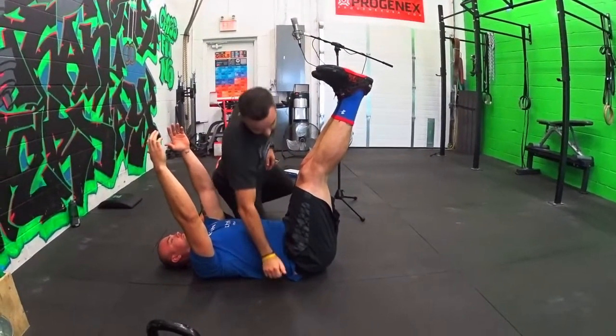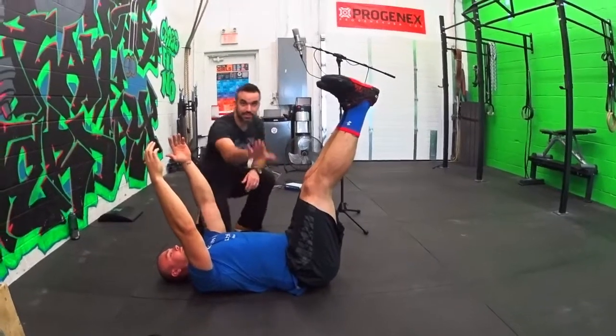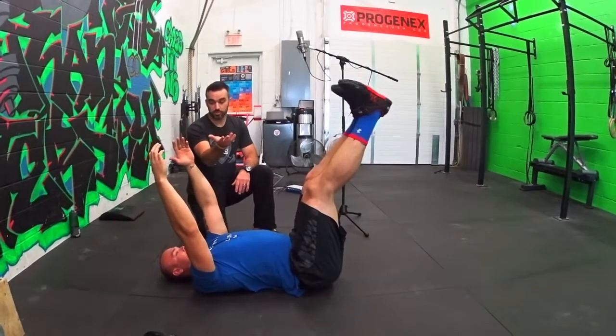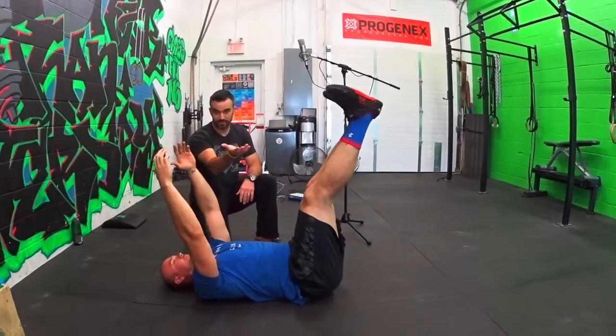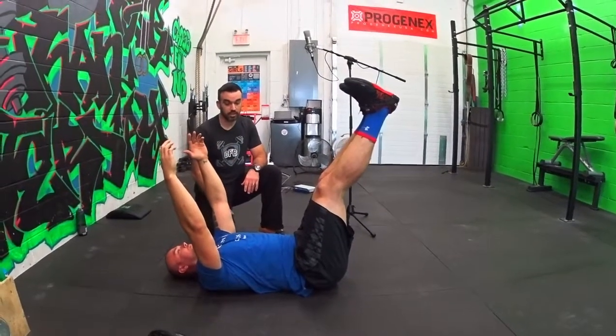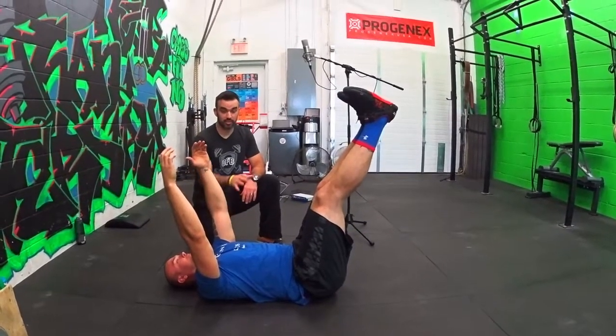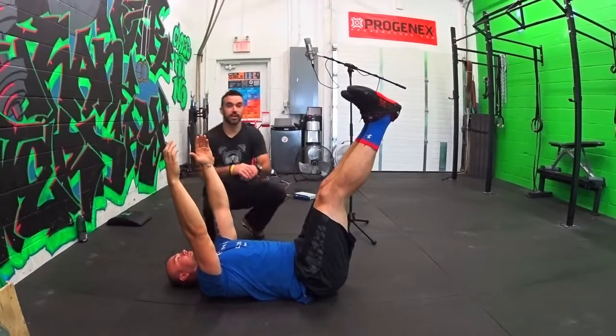If you cannot get your hand in, they're good. If you can get your hand in underneath their lower back, one, it's a cue. You can push on their lower back to tell them to push it in, okay? But if they're not doing it, that's what you want to get them to work on. And just holding this position sometimes is difficult enough.